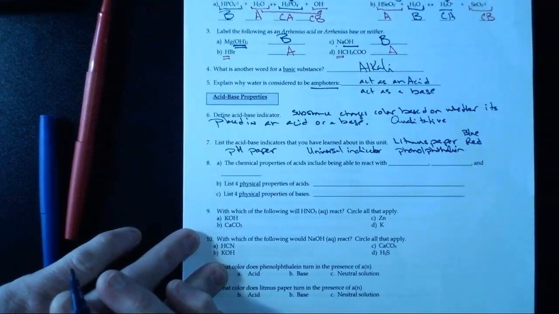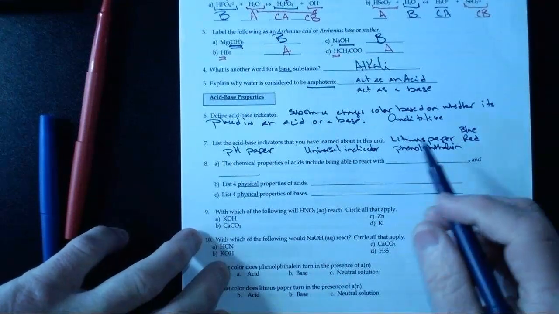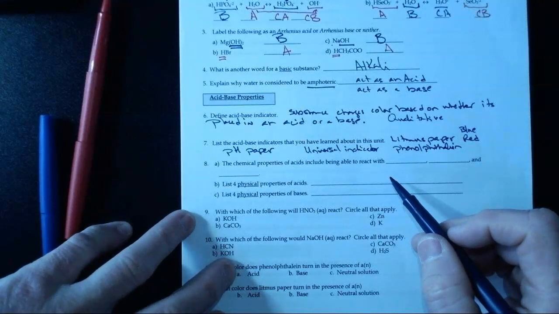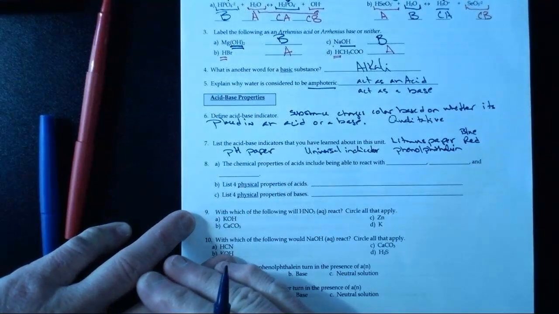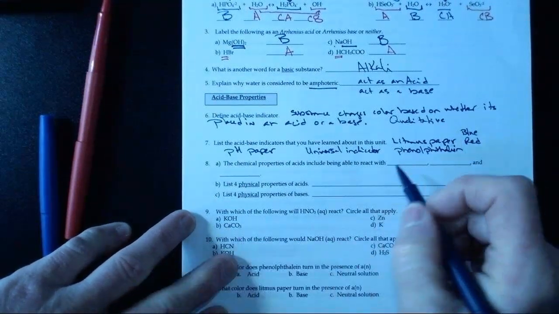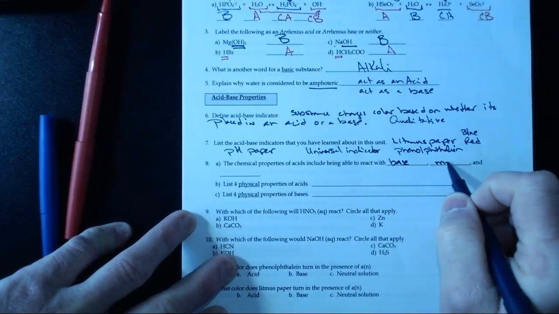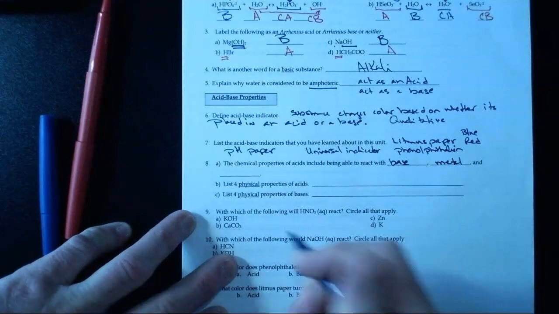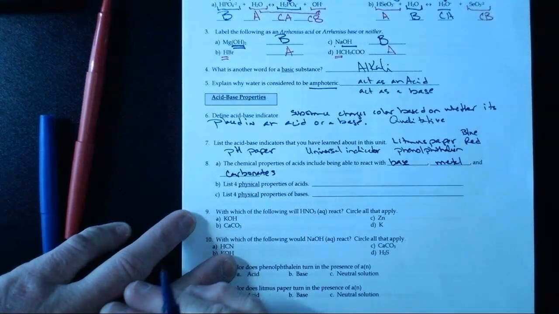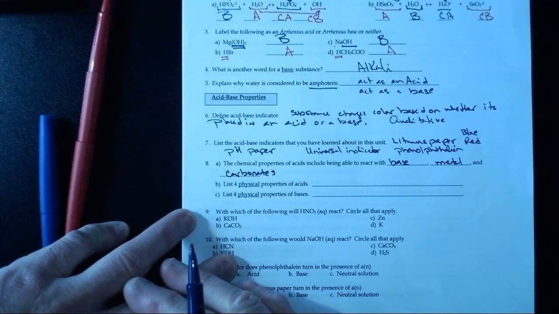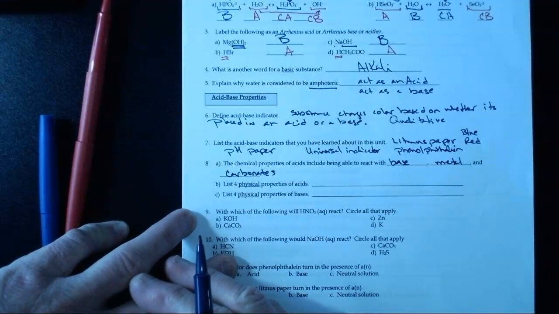All right, chemical properties. The chemical properties of acids include being able to react with... Now remember, these are chemical properties, so these are talking about what it can react with. To start with, we know that an acid is going to react with a base. We know that an acid will react with metal. And we know that an acid will react with carbonates. That would be things that have the CO3, like limestone and marble, things like that.